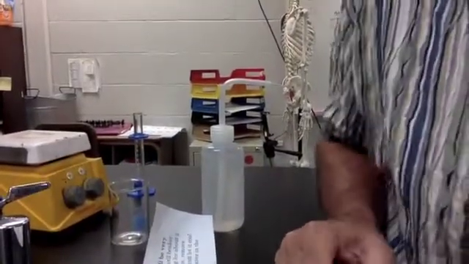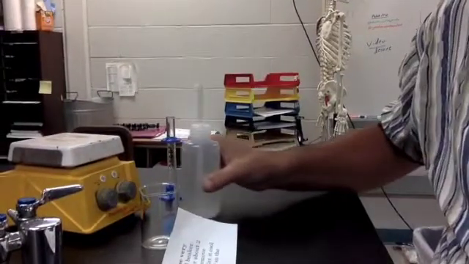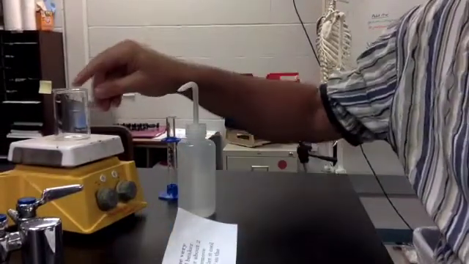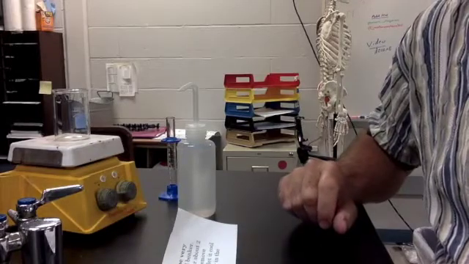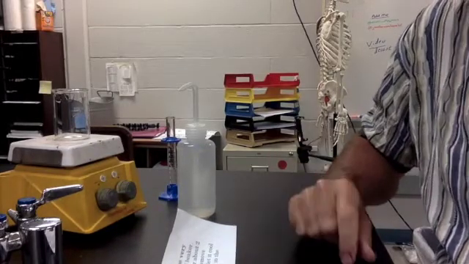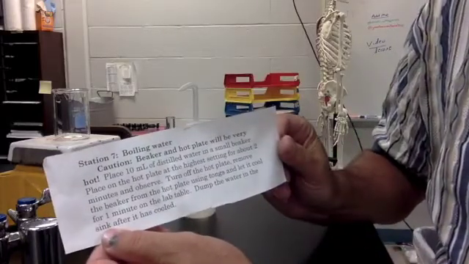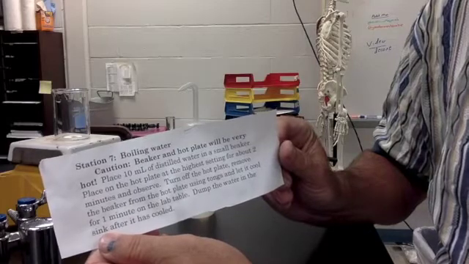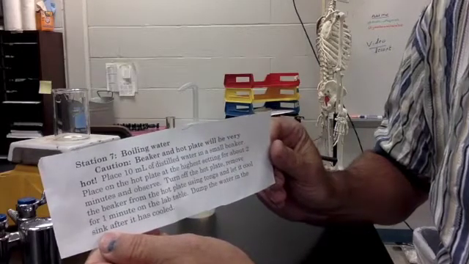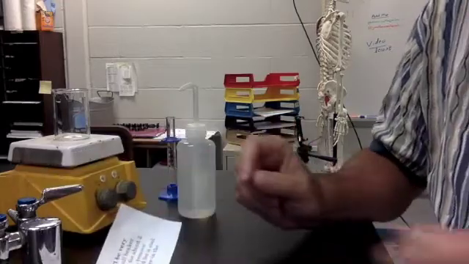Okay, on to station 7. So station 7 is at the 6th peninsula. This is putting water in a beaker and boiling it on the hot plate. So fairly simple change that a lot of people have seen before, but just follow the directions. By the way, just to show you, we wrote the directions for each station on a piece of paper, and that will be at each station. So you can see what you're supposed to do at that station by reading the directions.